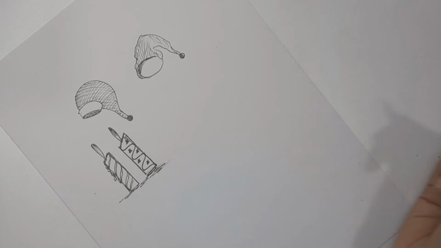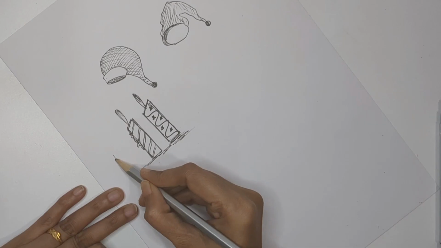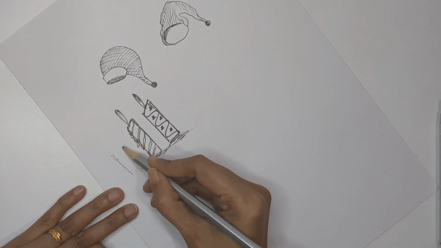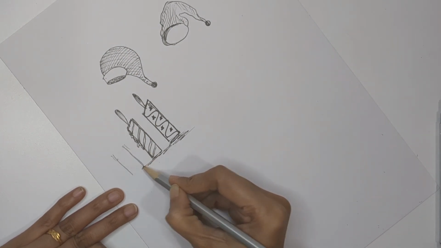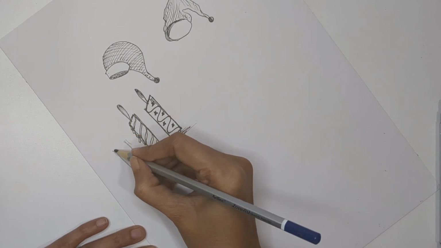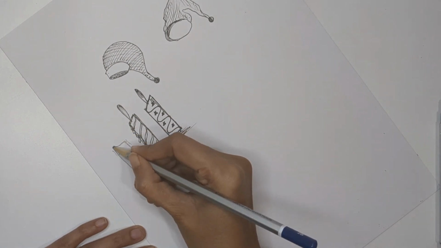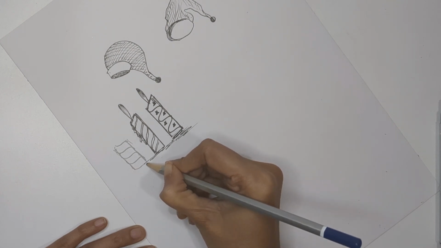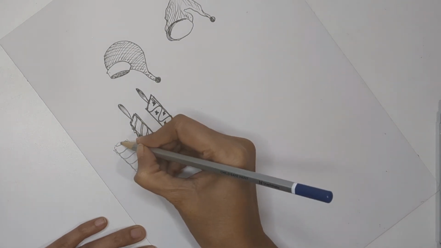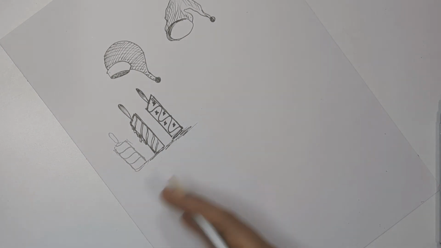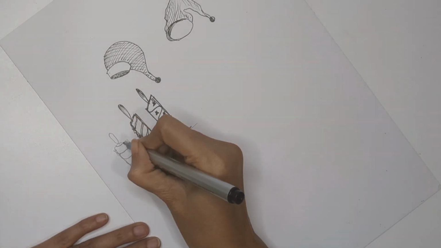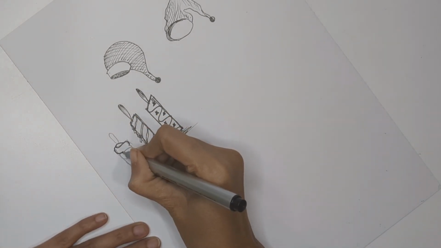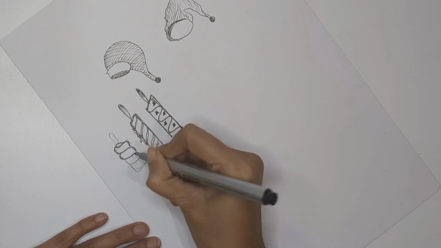Let me show you one more which might be a little different and interesting for you. Create two vertical lines to get the length of the candle, and then start creating a wavy pattern, creating S shapes connected with each other, and you will get a very different kind of candle. Let me trace this candle because I have drawn everything with a pencil, and now you can see the basic structure.